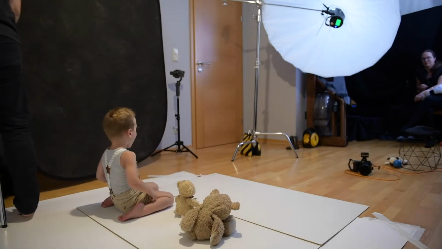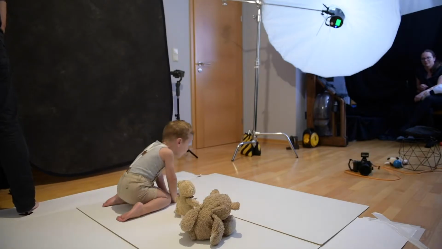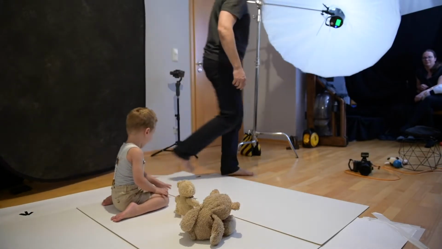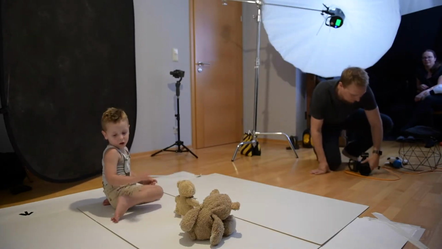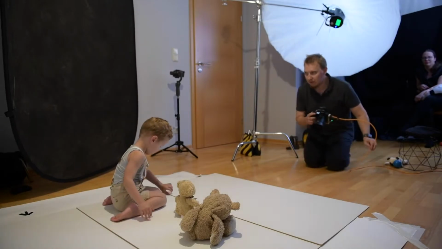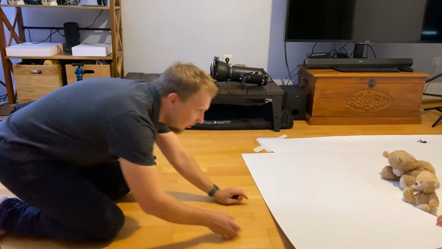So what I'm doing now is I'm just adjusting because I realised that I had the foot of the stand just in shot when I took my little test shot here, so I've just moved that back out of the way. That's a good one of the two Bamses and Jamie. So now let's do just Jamie, only Jamie. Oh, we don't want to move that.